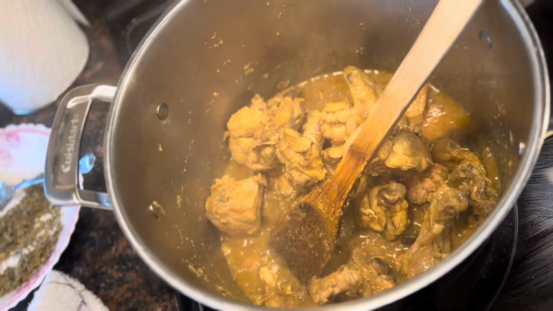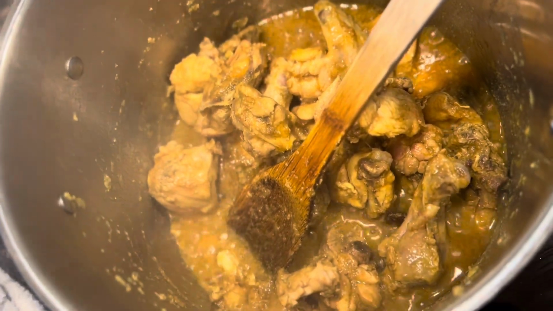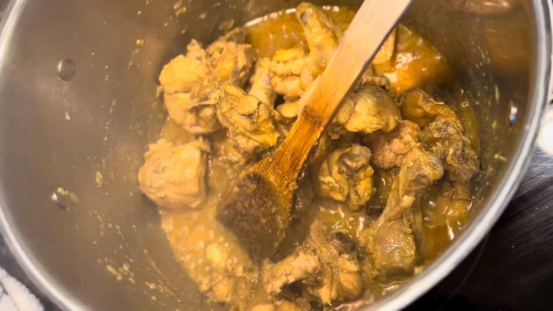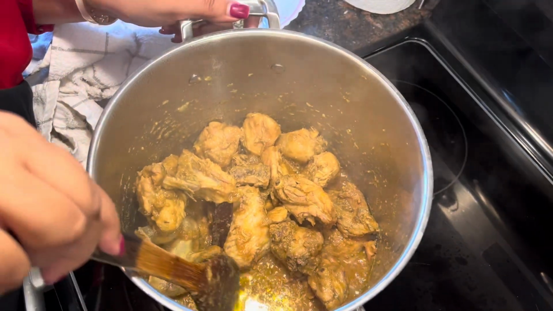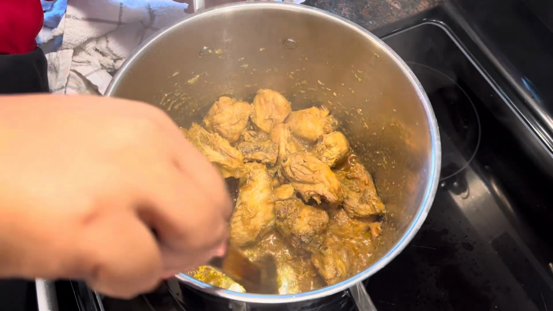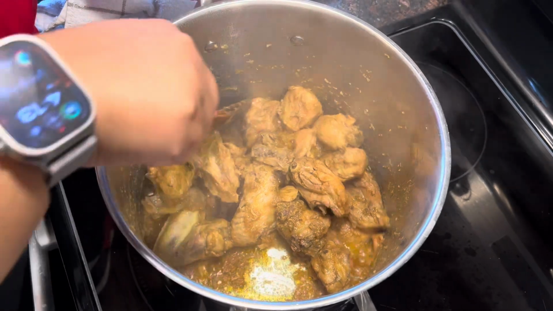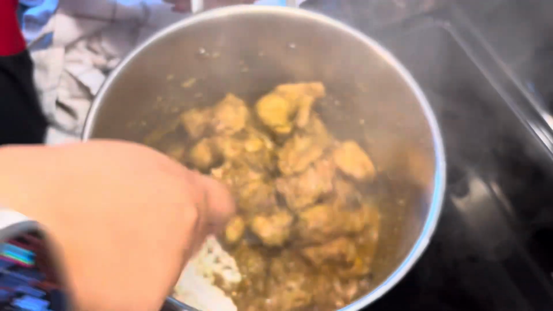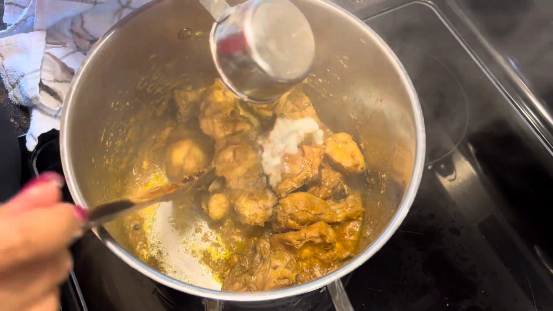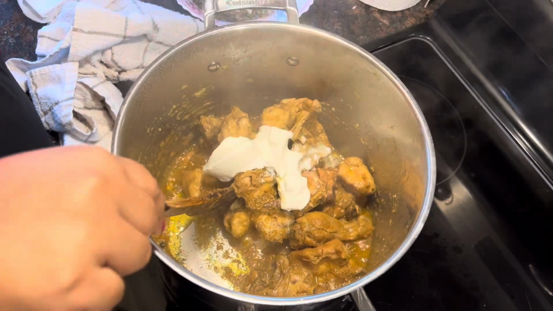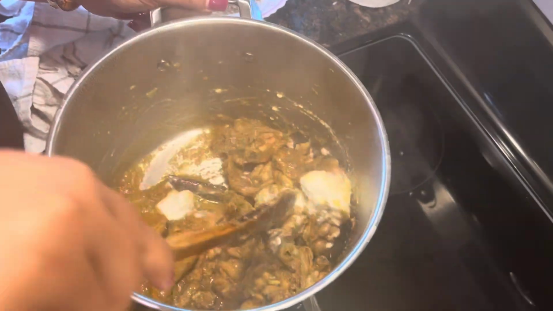This is another 10 minutes of cooking, and you can see the oil is rising up. Now you can see that the oil has left the pyaz and other masalas and the chicken is completely bhun gayi hai. Now you add half a cup of yogurt and then bhunenge, and wait for the oil to come up again.